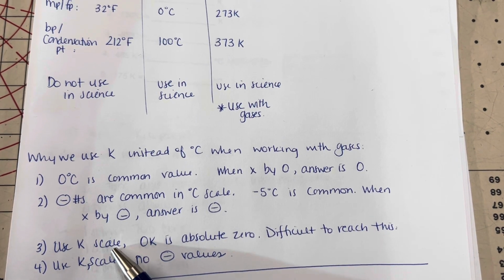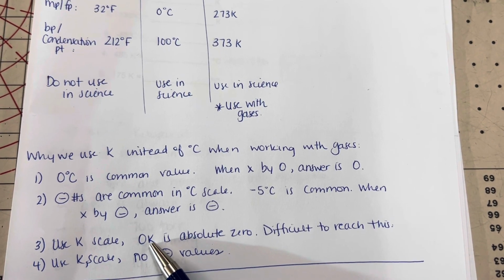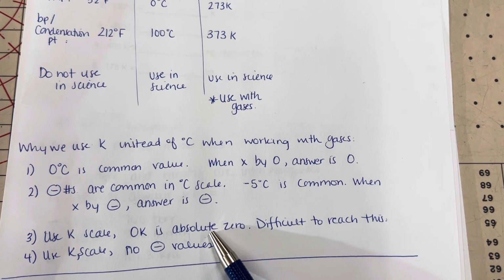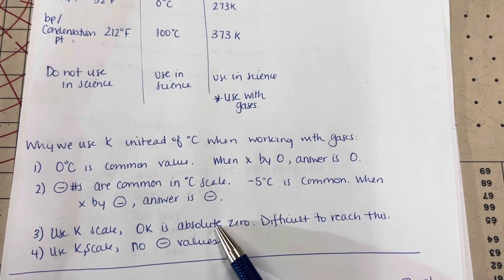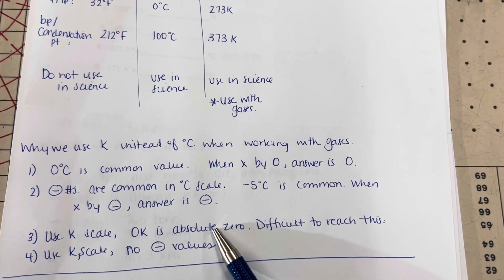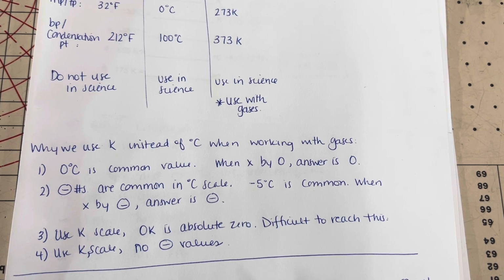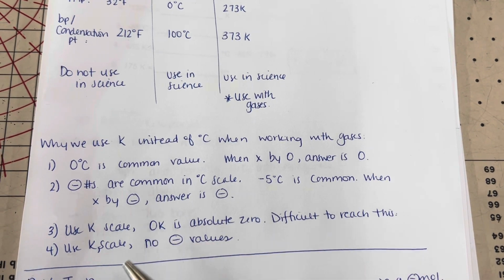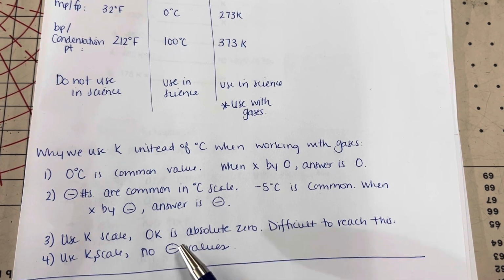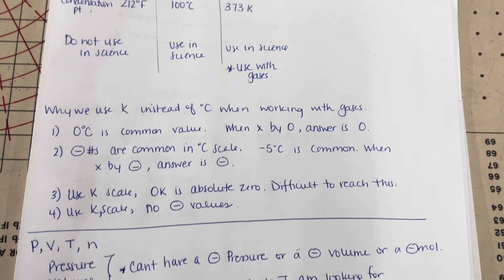If we use the Kelvin scale, the lowest possible temperature on the Kelvin scale is 0 K, called absolute zero. This is when all movement of atoms and molecules does not exist. It's very, very difficult to reach absolute zero, so we don't have to worry about 0 K. And when we use the Kelvin scale, there's no negative values because the lowest value is 0.